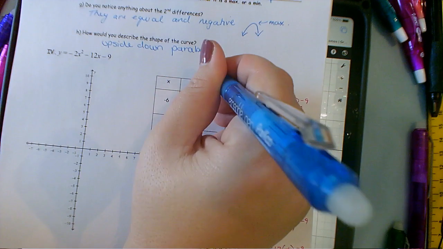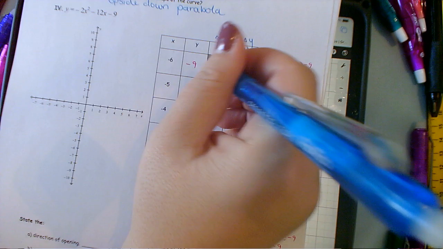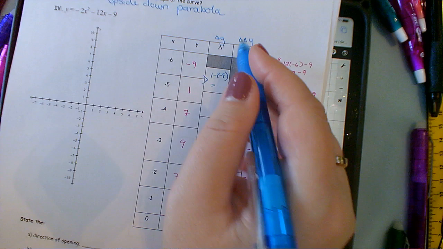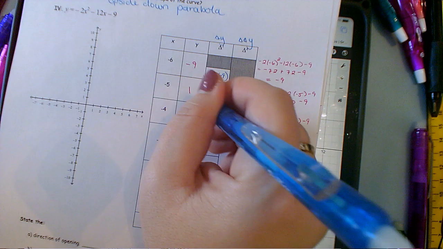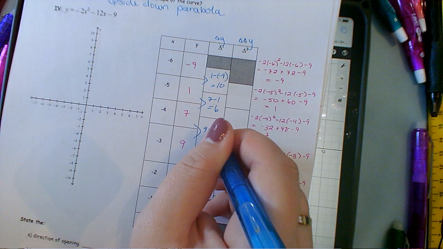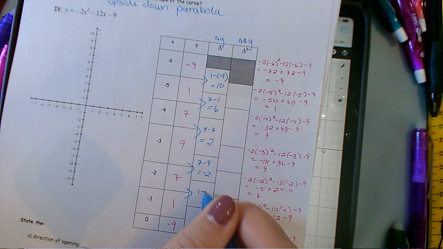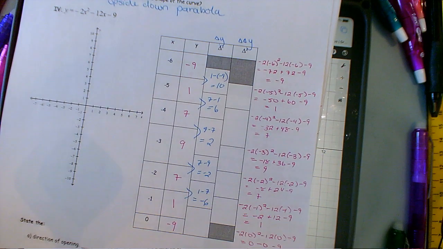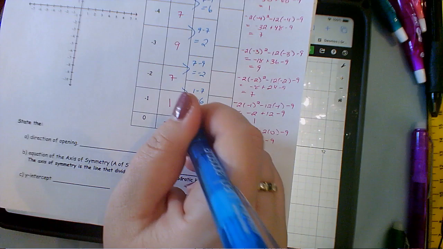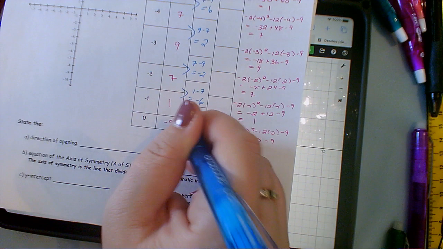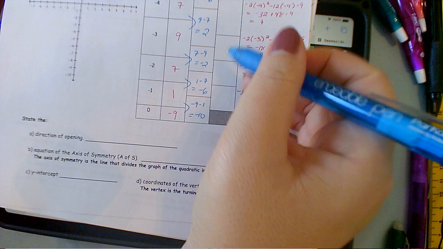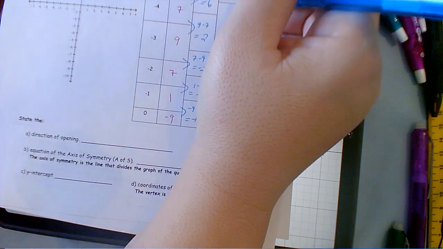And then, of course, we'll get our first differences and we'll get our second differences. Showing my work so I don't screw up on my integers. 1 minus negative 9 is 10. 7 minus 1 is 6. 9 minus 7 is 2. 7 minus 9 is negative 2. 1 minus 7 is negative 6. See, same number, wrong sign. Negative 9 minus 1 is negative 10. Instead of positive 10, negative 6, still positive 6. So there's definitely symmetry there, but they're not the same.